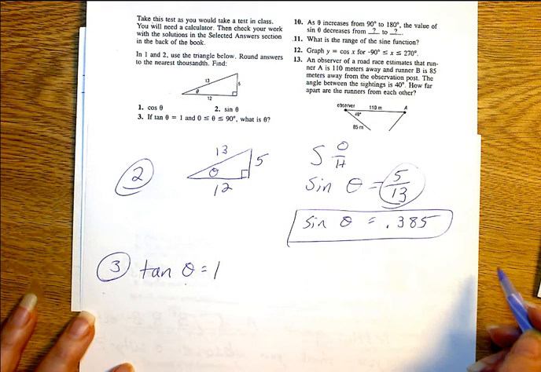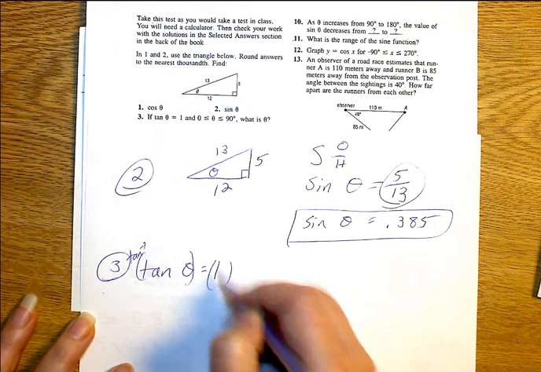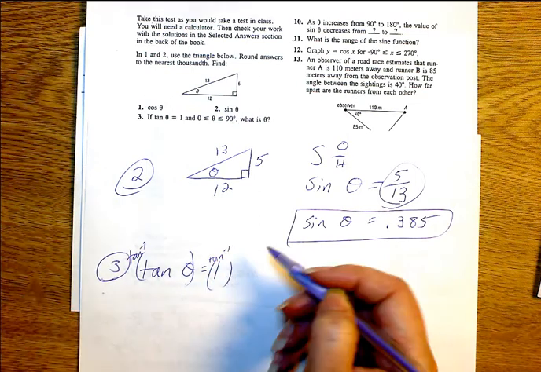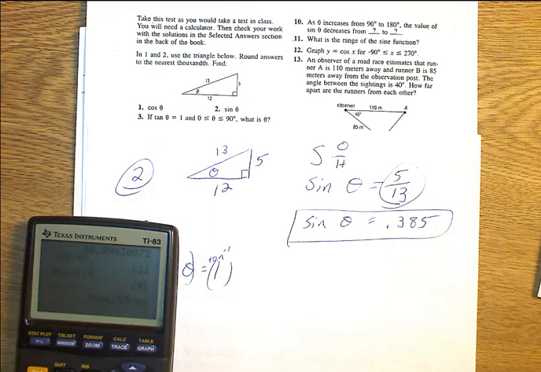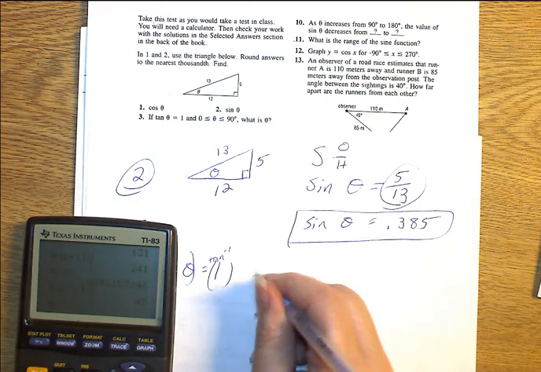Tan inverse. So I take tan inverse of 1, and it's 45.